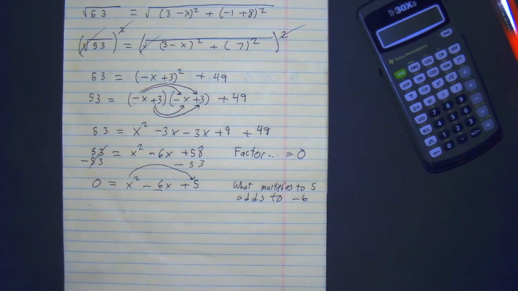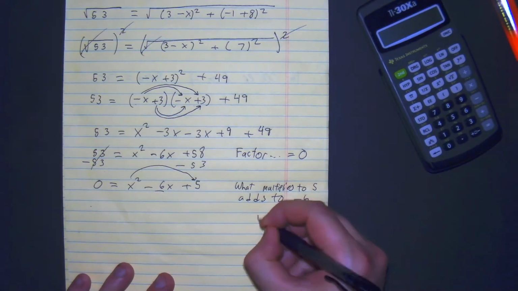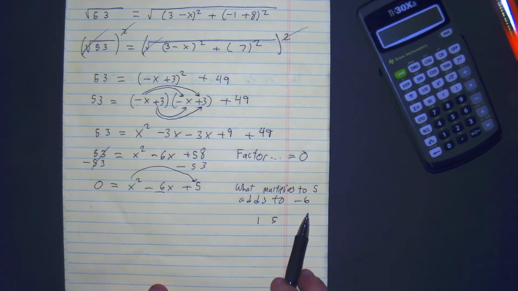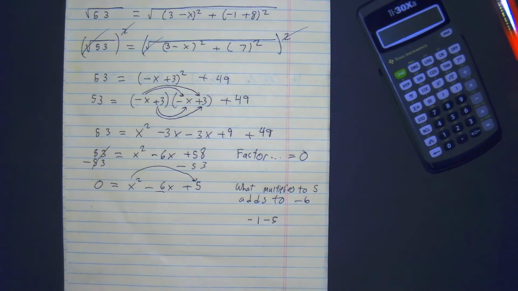Alright, so the way you're going to figure that out is you need to start making a table. Well, let's try the easiest one. 1 and 5. Well, 1 times 5 is 5, but it doesn't add up to negative 6. But if I make it negative 1, negative 5, well, look at that. It does work.